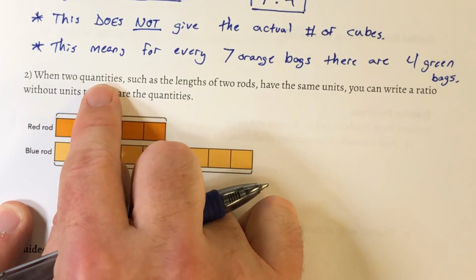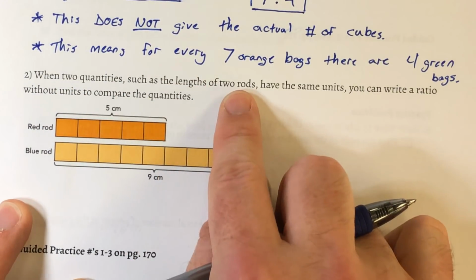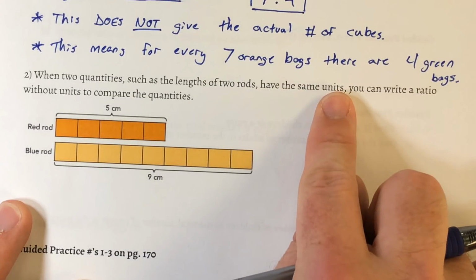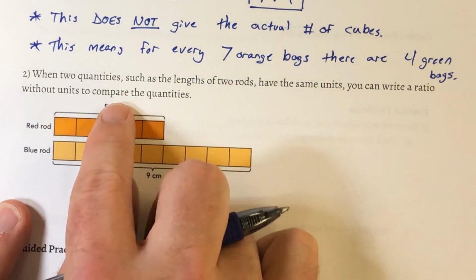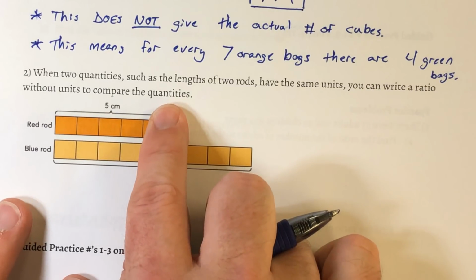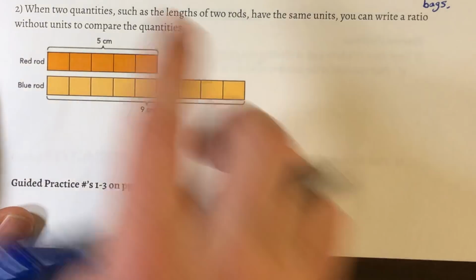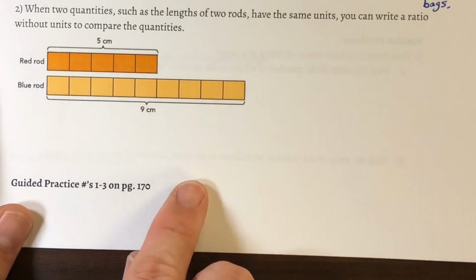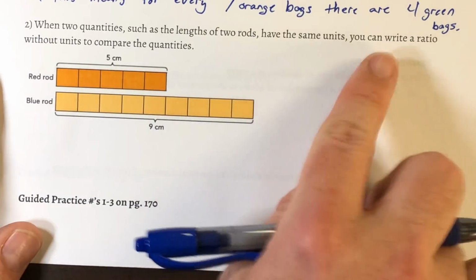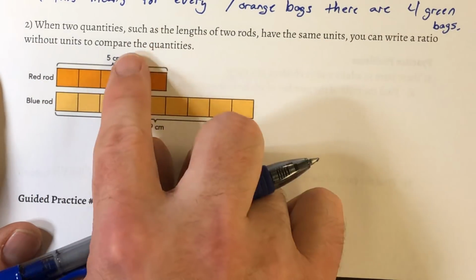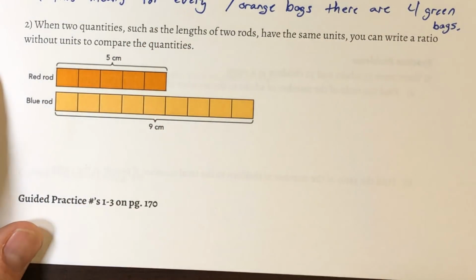When you have two quantities, such as the lengths of 2 rods, and they have the same units, you can write ratios without units to compare the quantities. Yay, we don't have to write labels. That's nice, right? All right, so I'm going to make up 2 different problems. Well, it says you can write a ratio without units to compare the quantities. We're going to write 2 different ratios.